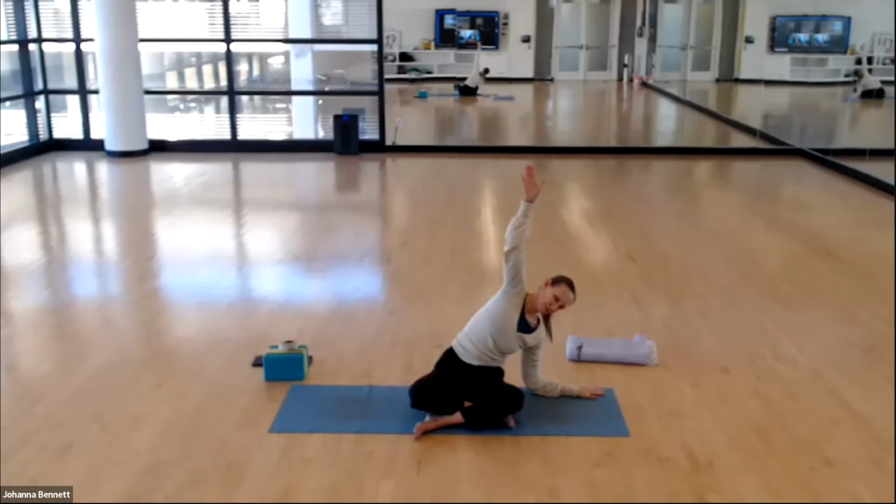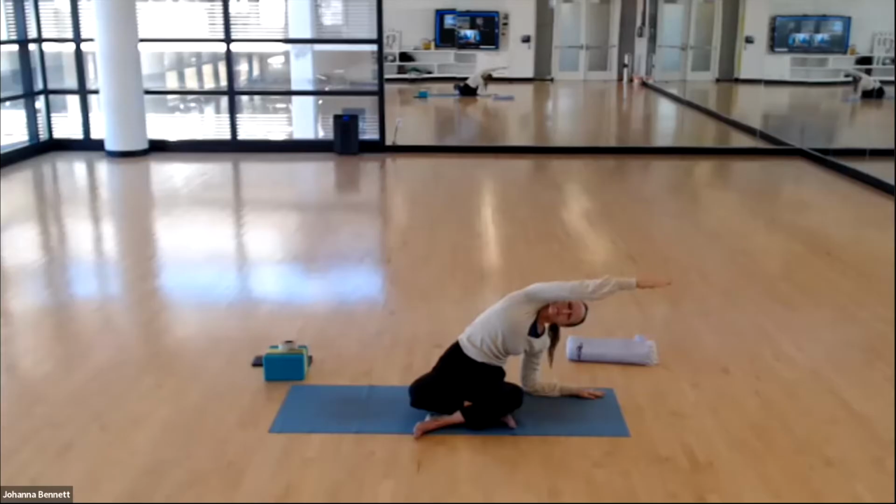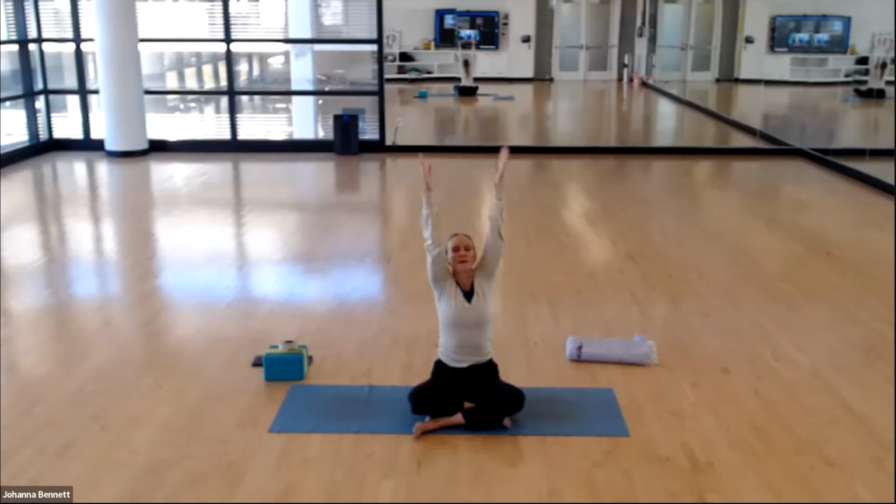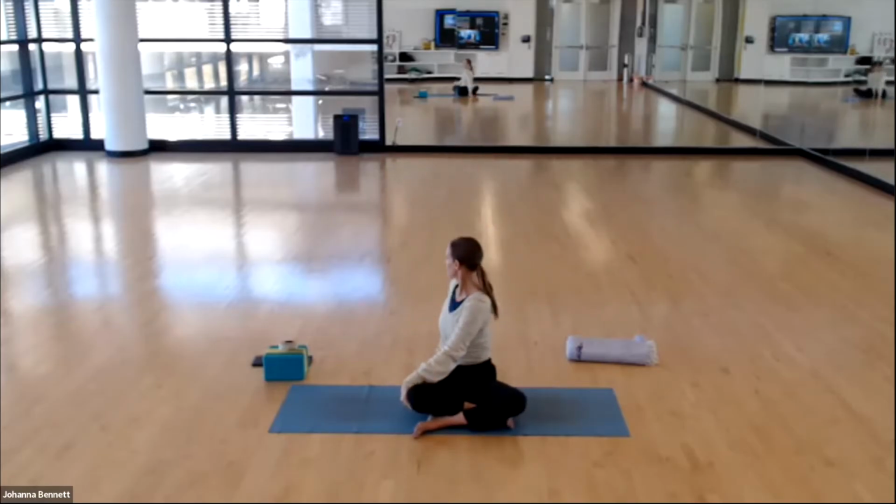Good. And then reach to the left. And come up again. Reach the arms up. Good. Inhale, exhale. Let's twist to the right.